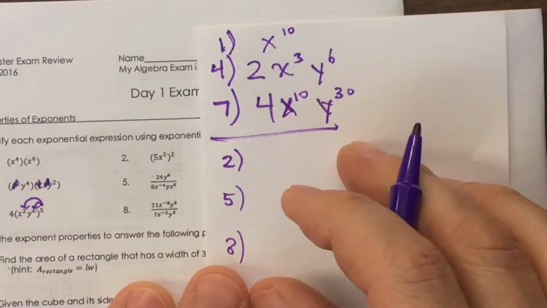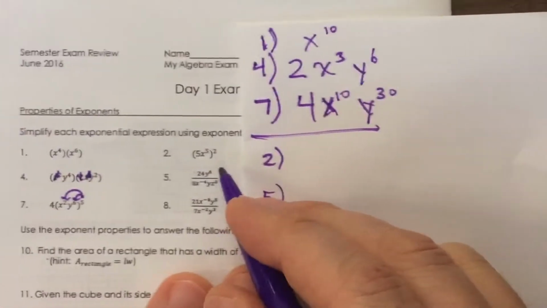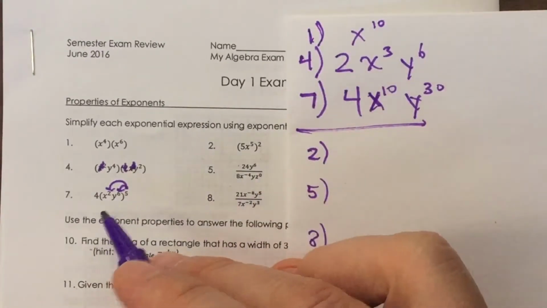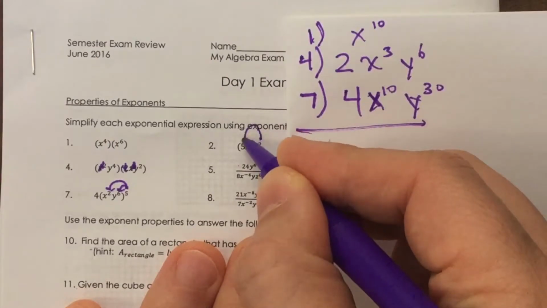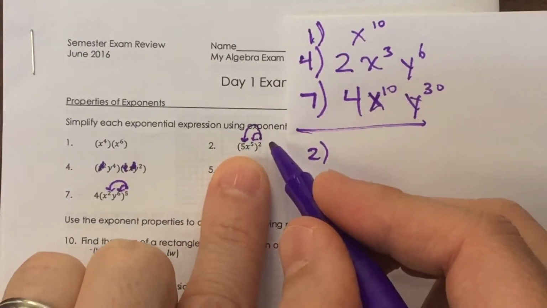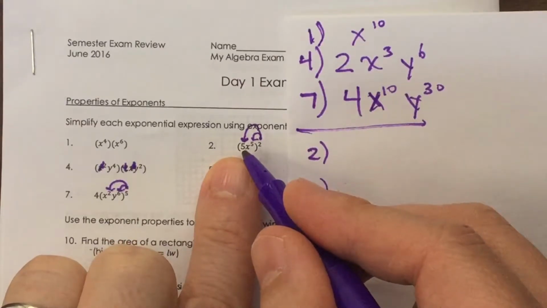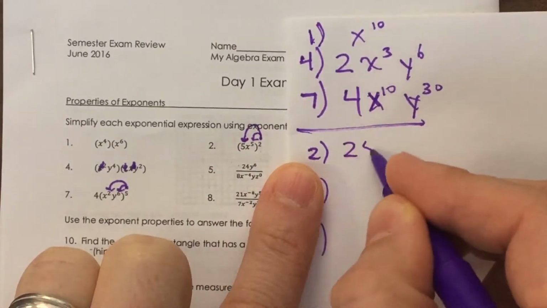Okay, so number 2, we have 5x to the 5th, but it's all raised to the power of 2. Now, unlike the last one we did, this 5 is in the parentheses, so it is affected by that power of 2. This is not 5 times 2, it's 5 to the second power, which is 5 times 5. So that gives me 25.